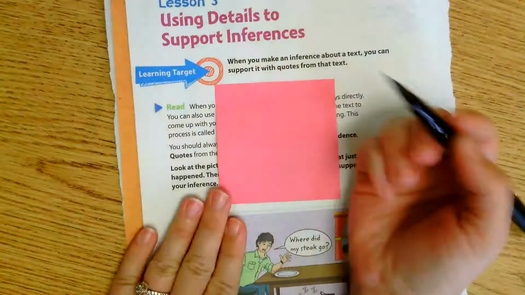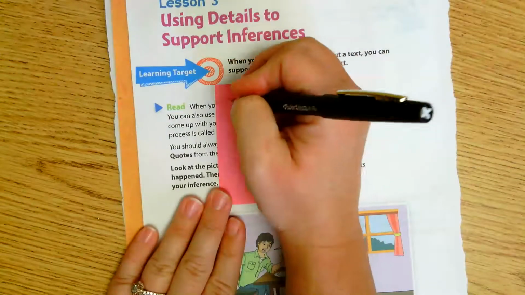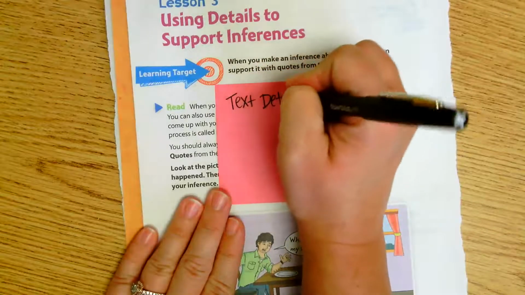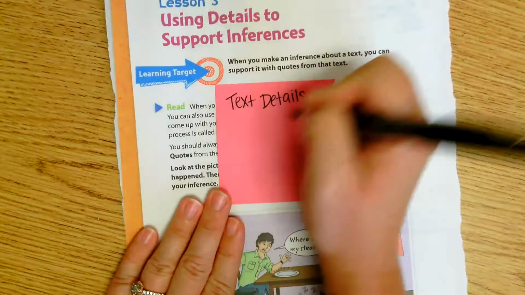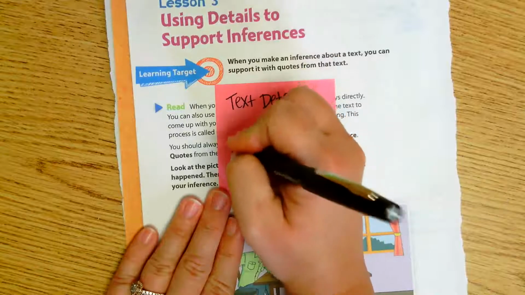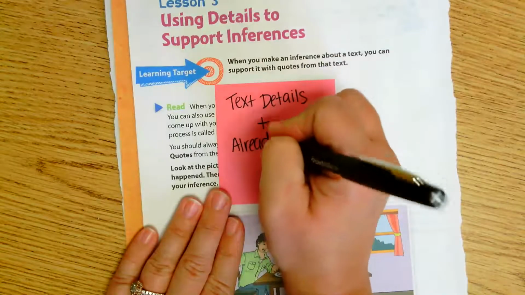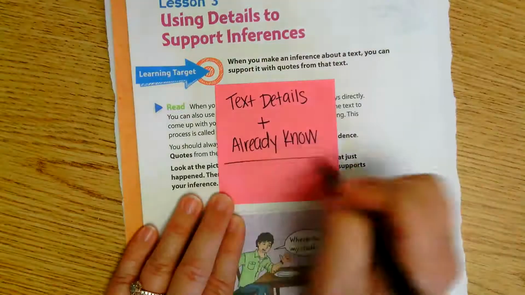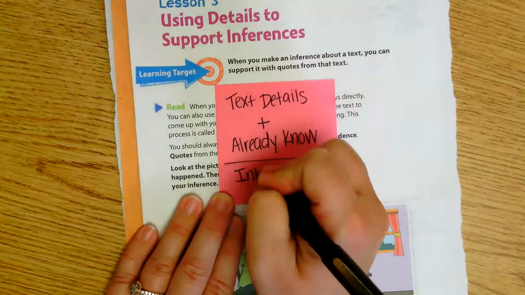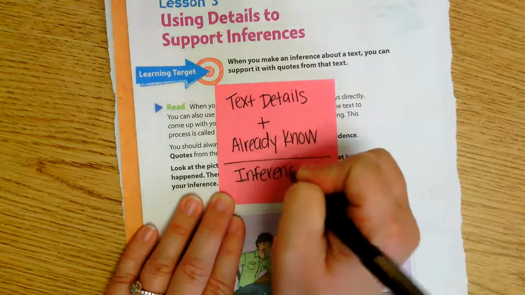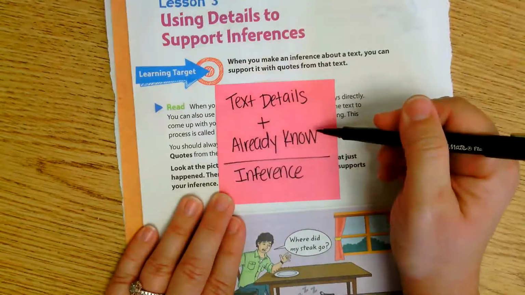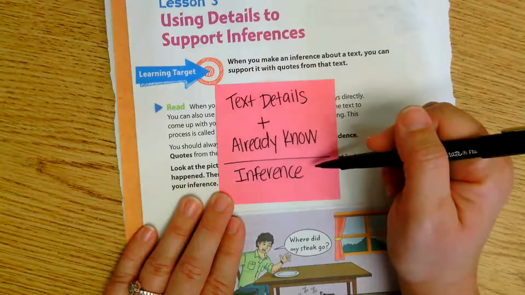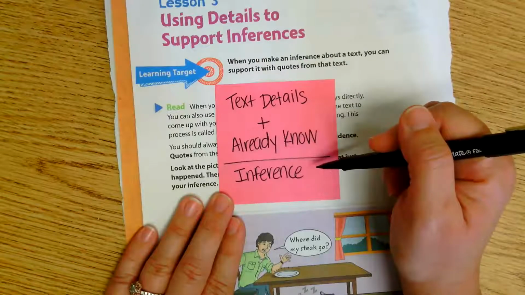When we make an inference, you need two things. The first thing that you need would be text details. Then you're going to use what you already know, so information you already have in your brain. Those two things combined will equal an inference. And it's important to use the text details and what you already know because the author of the text is never going to tell you what the inference is that you should be making.